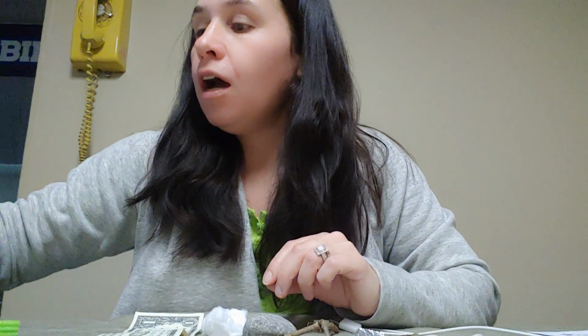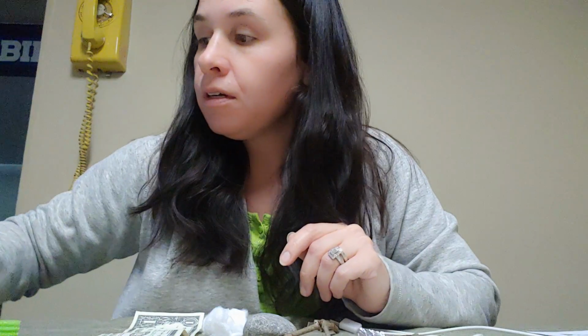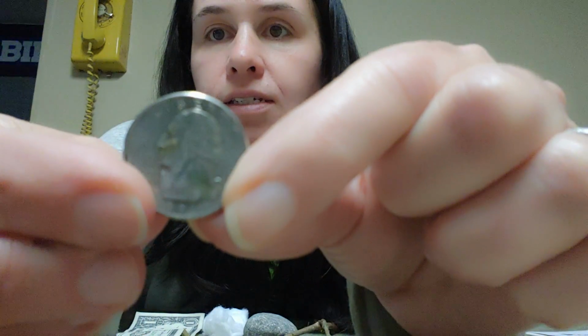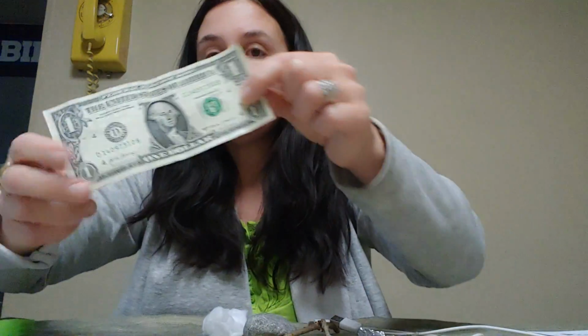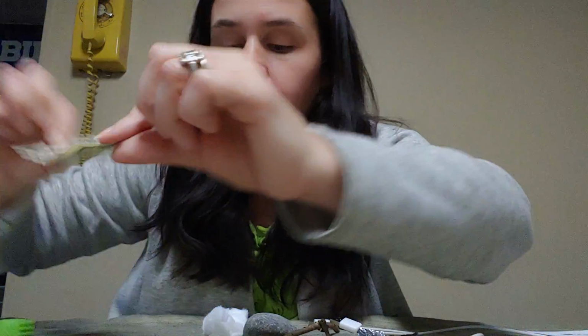So I have a few different things with me. Most of my objects are pretty small. Some are bigger than others. But what I have with me today is a sponge. I have a coin. And you should all know what this is. Let me get it into the screen there. Can you see it? I hope you know what this is. It is a quarter. I have another type of money, a dollar bill, $1 with George Washington on it.